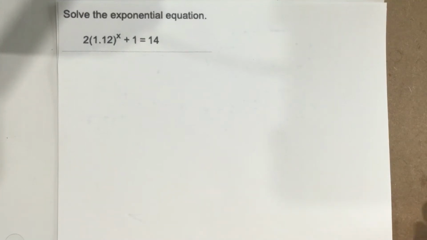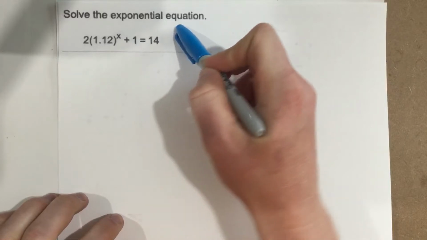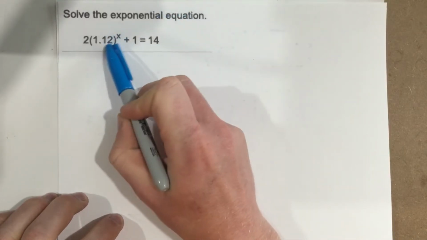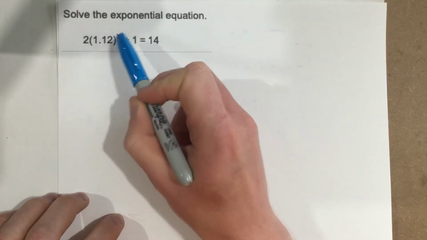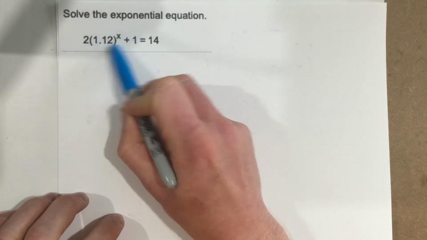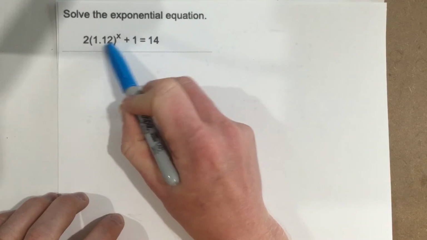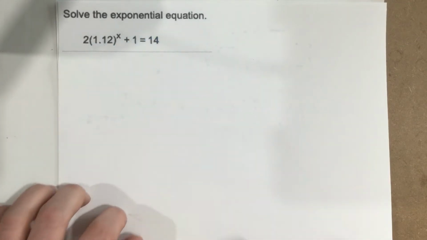This is review problem number 1 for assessment number 7. It says solve the exponential equation. And so you can see we have an exponential equation because we have an exponent that's a variable. So we're looking to find what exponent makes this equation true, makes this left side equal to 14.